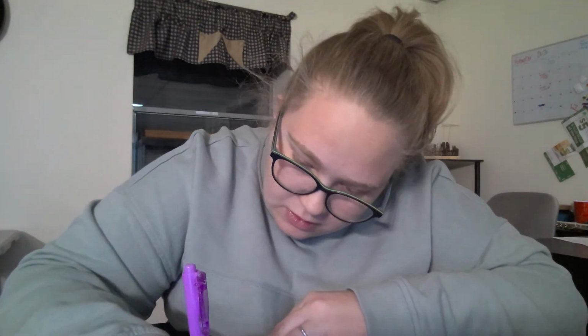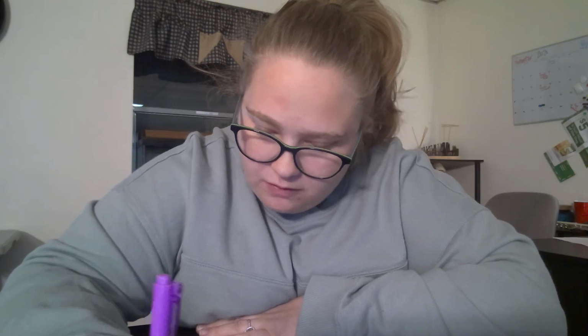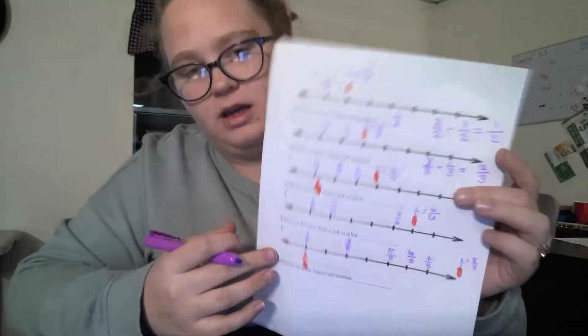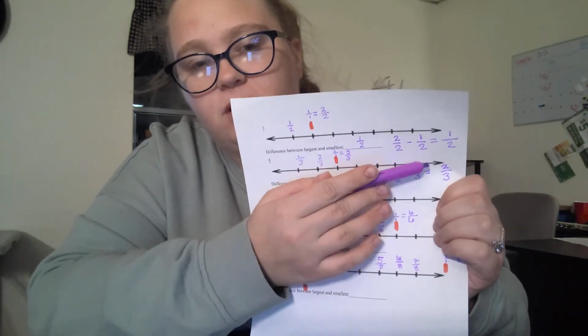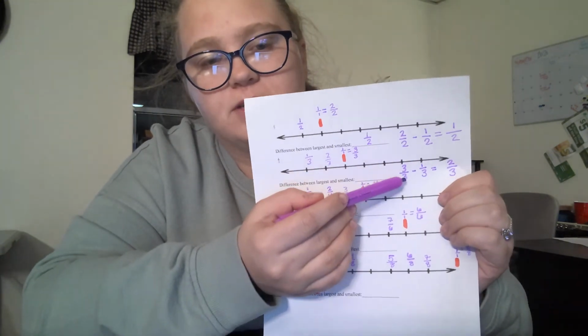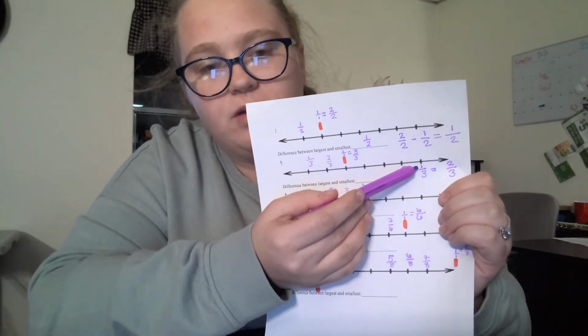So I have 3 over 3 minus our 1/3, because that is our smallest one and our largest one that we've plotted. And then I'm going to know that that's 2 over 3, because I'm keeping the bottom number again. See, 3 minus 3, we're keeping the bottom number, and we're only subtracting the tops as long as these two numbers are the same. So I know that 3 minus 1 equals 2. We're going to do this for all of our numbers.